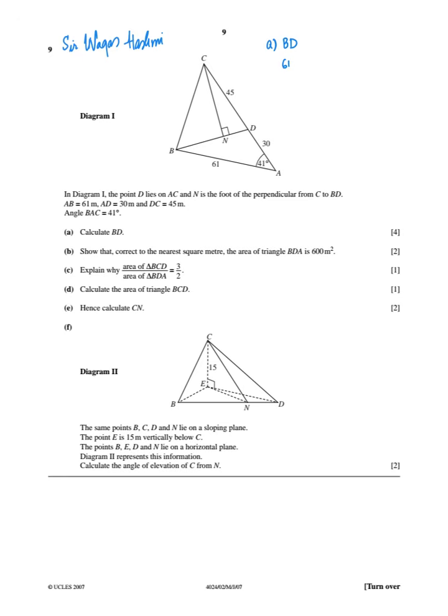So it will be 61 squared plus 30 squared minus 2 times 61 times 30 times cos 41. Alright, so we need to simplify. 61 squared plus 30 squared gives you 4621, minus cos 41 times 30 times 61 times 2, which will be 2762.23, right?